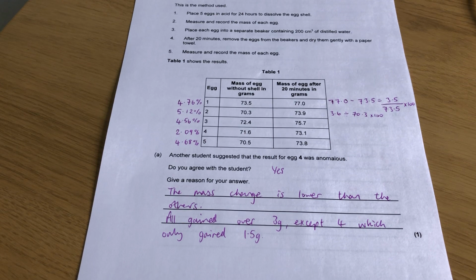So you can look at it as a percentage and say the percentage change is far smaller, doesn't fit the pattern, or you can say, if you just look at the difference between the two masses, all of them gained over 3 grams except for number 4, which only gained 1.5 grams. But again, even that's a 1 marker, look how I've put data in my answer.